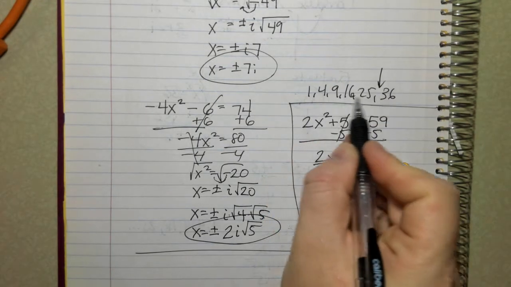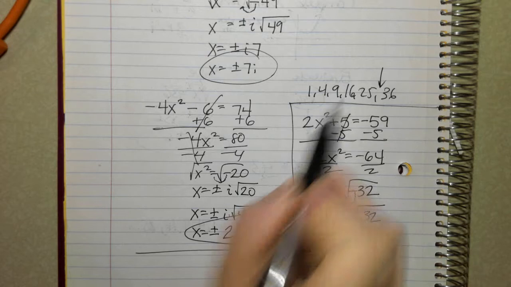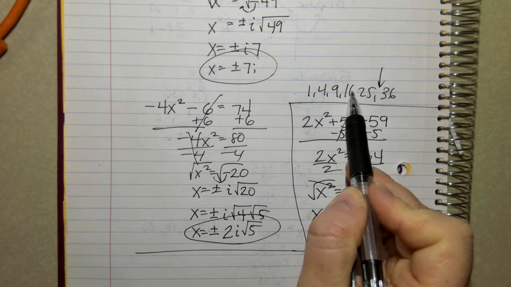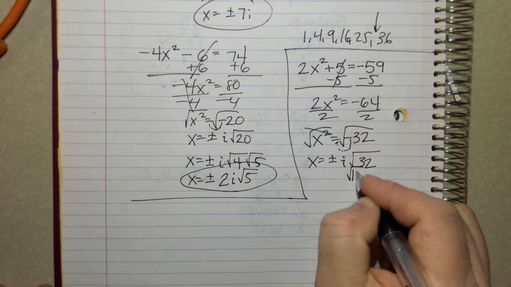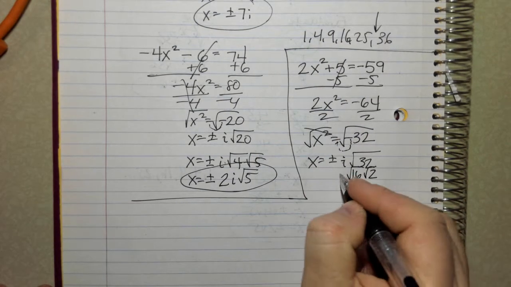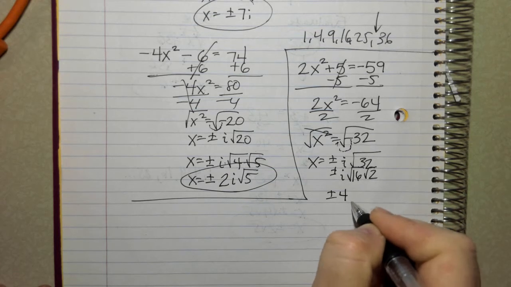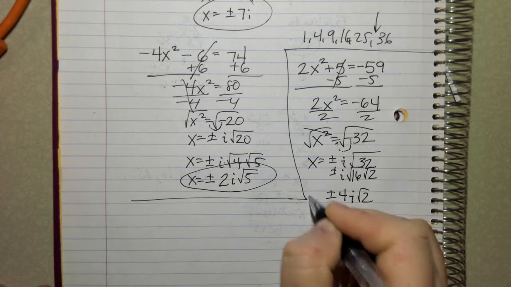These are a list of perfect squares. I'm working with the square root, perfect squares. The first number, working backwards, that divides into 32 is 16. Square root of 16 times square root of 2. So square root of 16 is 4, plus or minus 4i square root of 2.